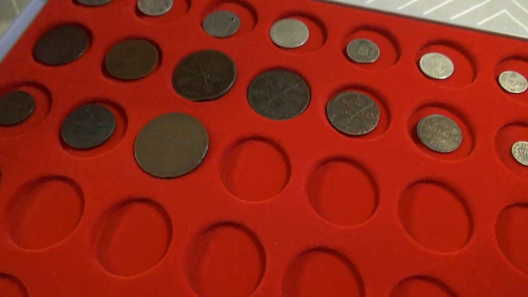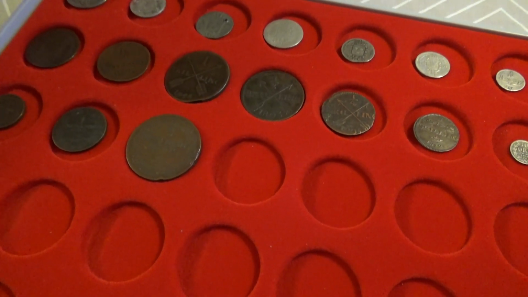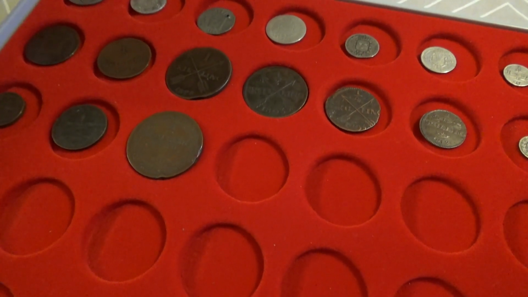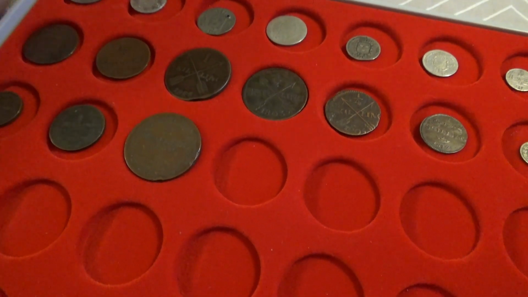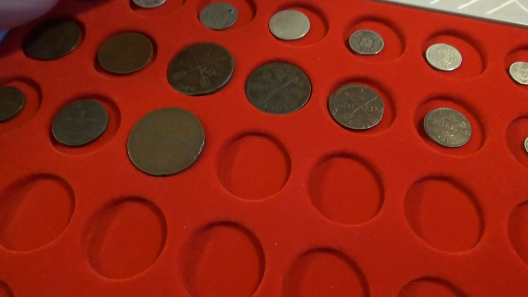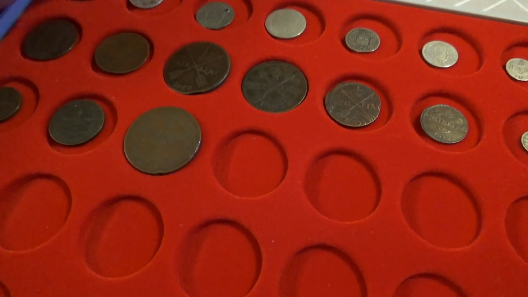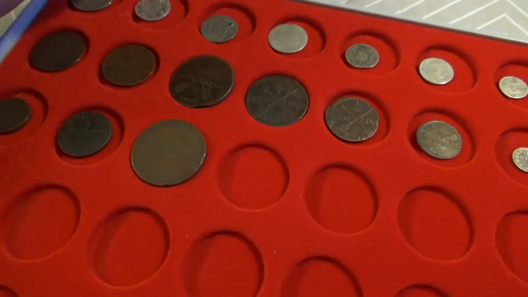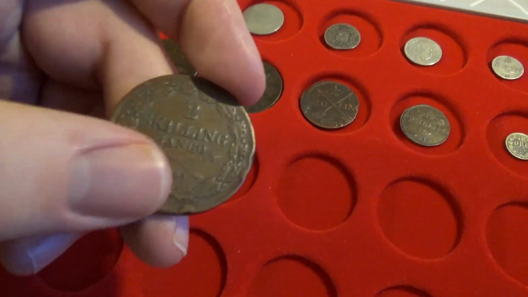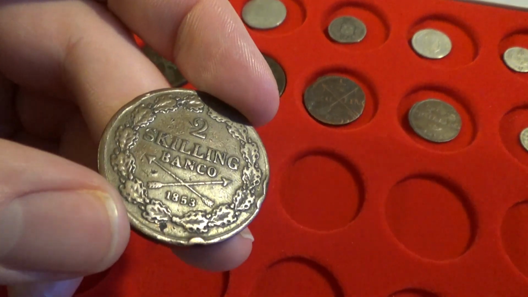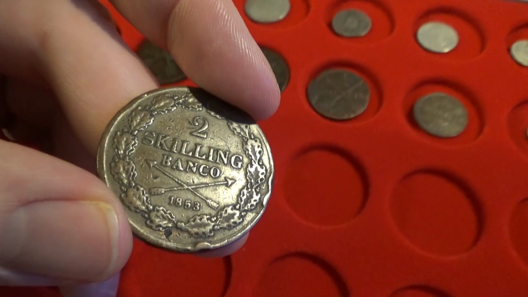So that's the shilling coins, or the old shilling coins. Like I said, with all the complicated multiple currency stuff, when the shilling or Riksdaler Banco was introduced with the shilling Banco, we had one shilling Banco, 2 shilling Banco.